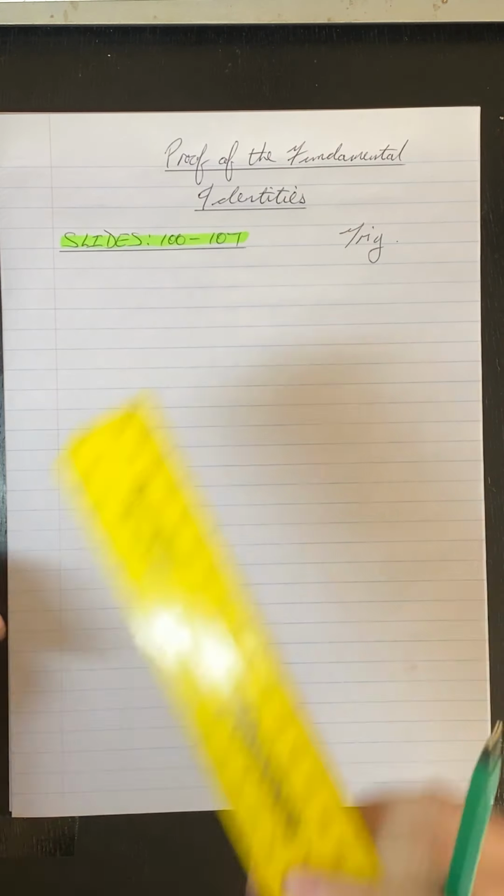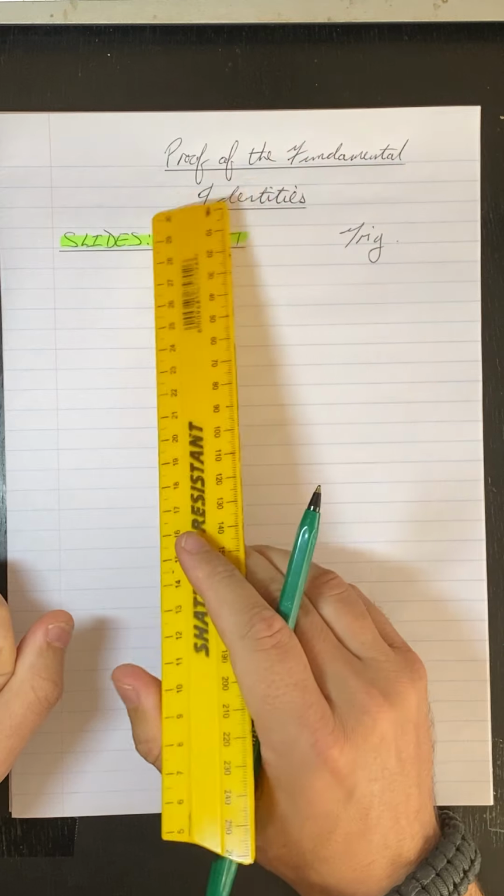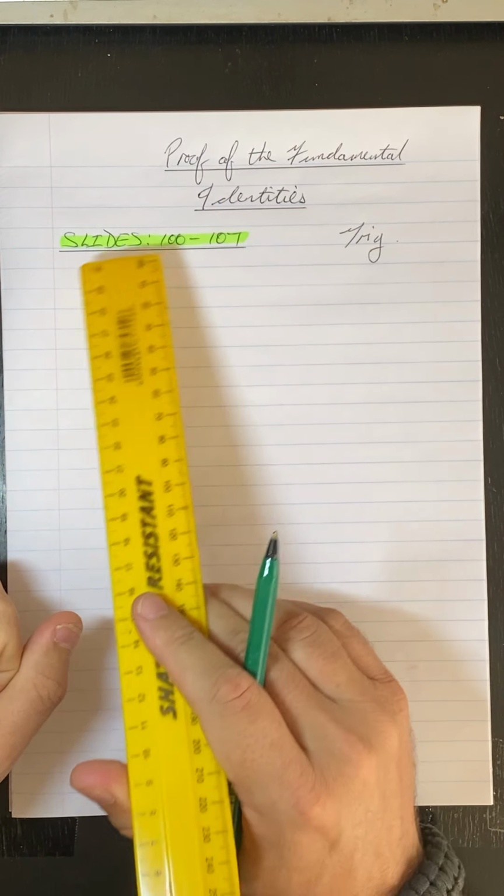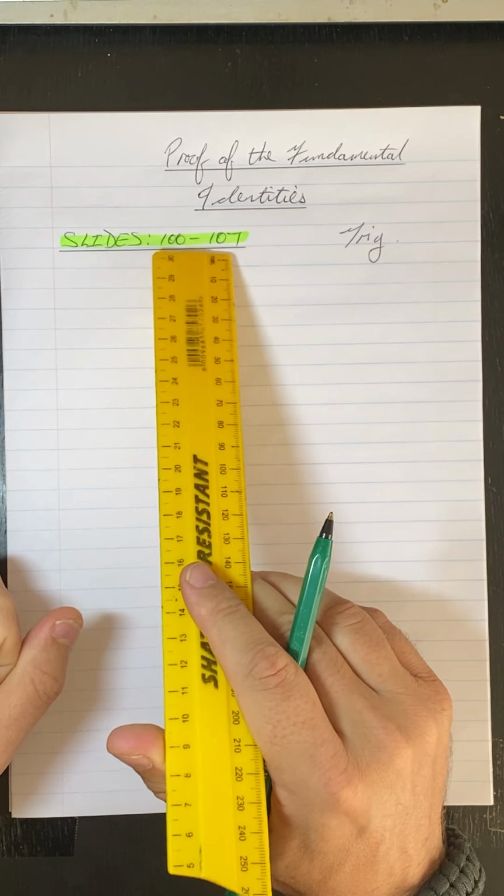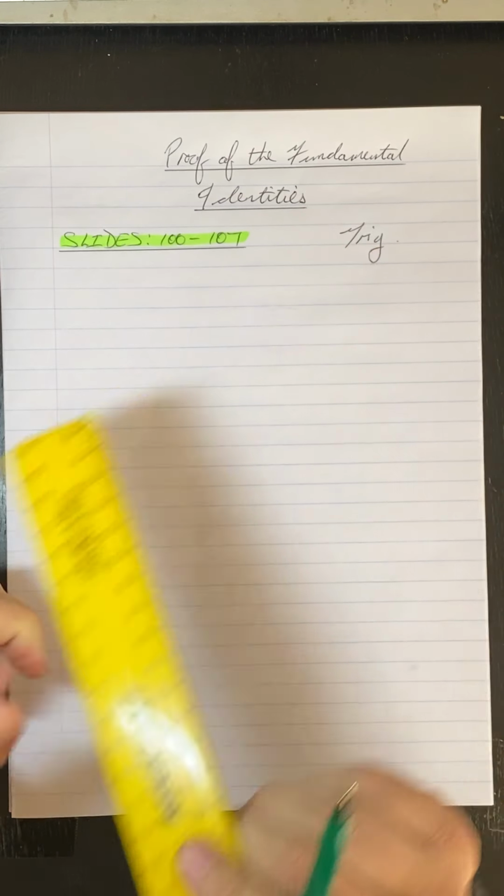Today we're going to be using our identities to solve expressions and stuff like that. But before I get onto that, I just want to go through the proof of fundamental identities. So we're working from slides 100 to 107 from the trig PowerPoints.